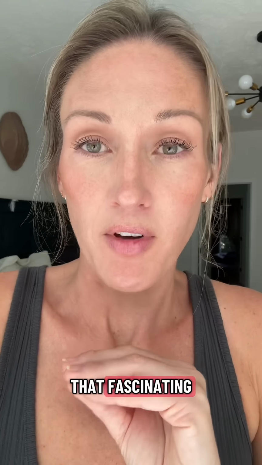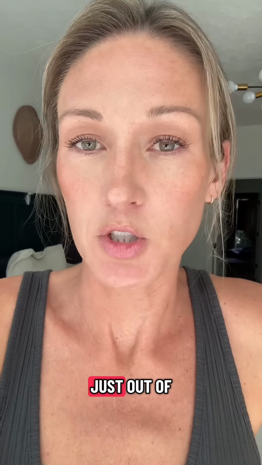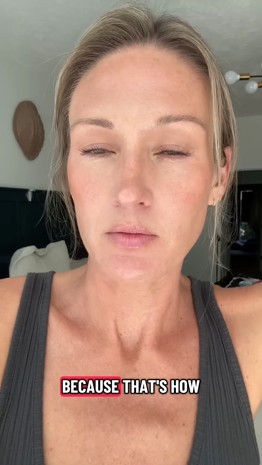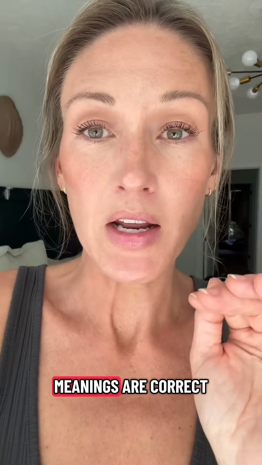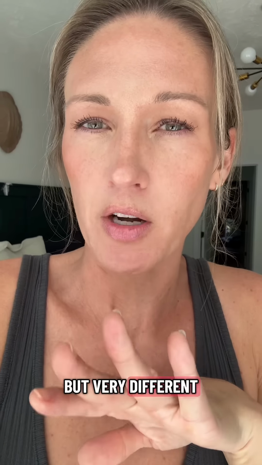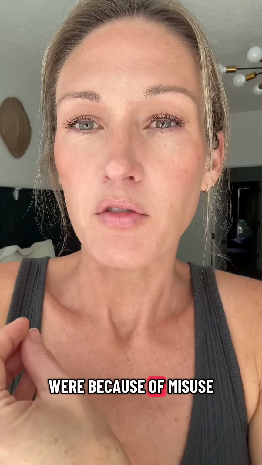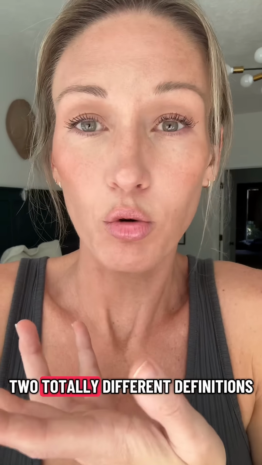And I find that fascinating, that there are some words that we have sort of colloquially morphed just out of force that we used incorrectly that now are in the dictionary because that's how people understand them. This is very different because both meanings are correct and they have not opposite meanings, but very different implications. And neither are wrong, and neither were because of misuse. They're just the same word having 2 totally different definitions.